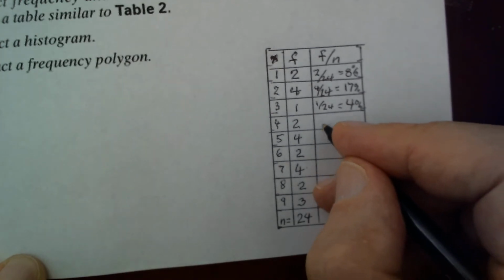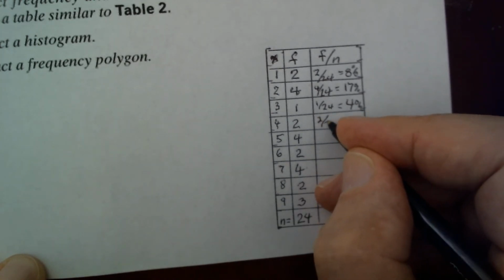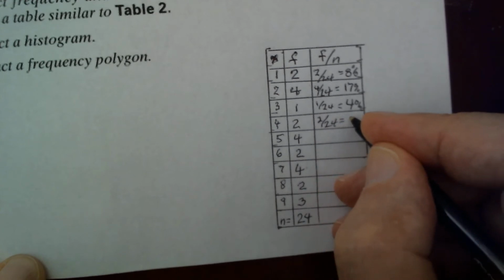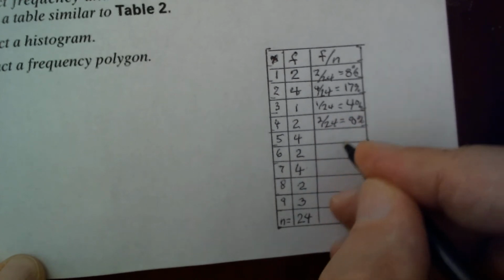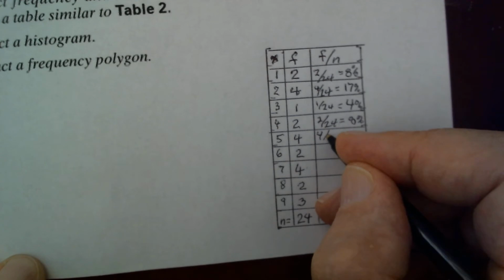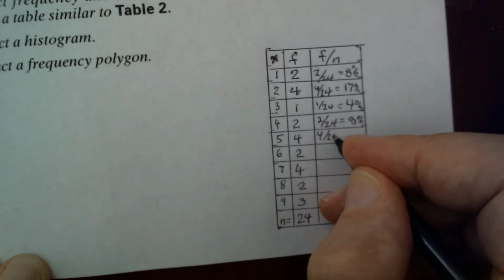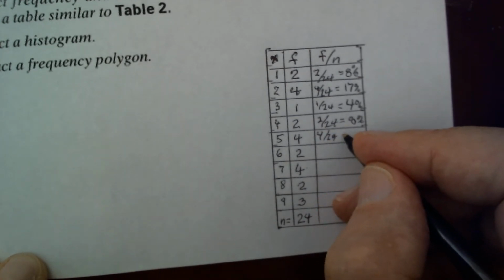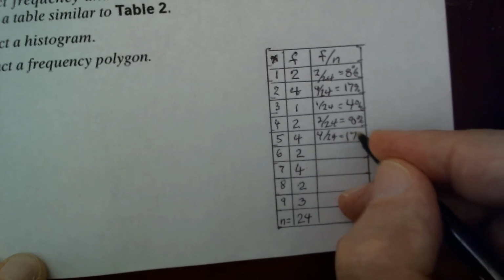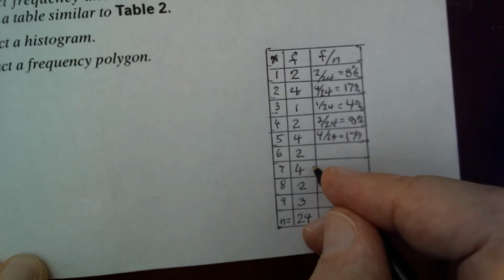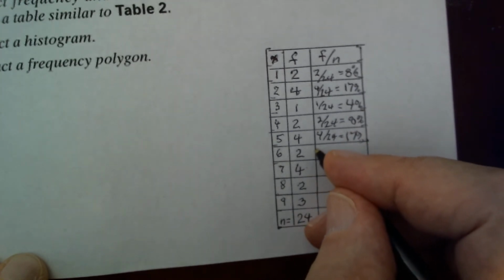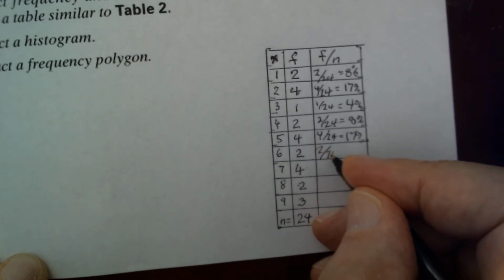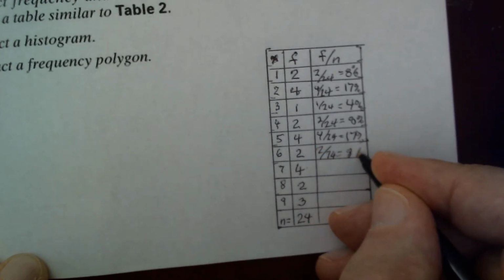And then 2 divided by 24, we had that one. That's equal to 8%. And 4 divided by 24, again, we've had this before. There was 17%. And then 2 divided by 24, that's 8%.